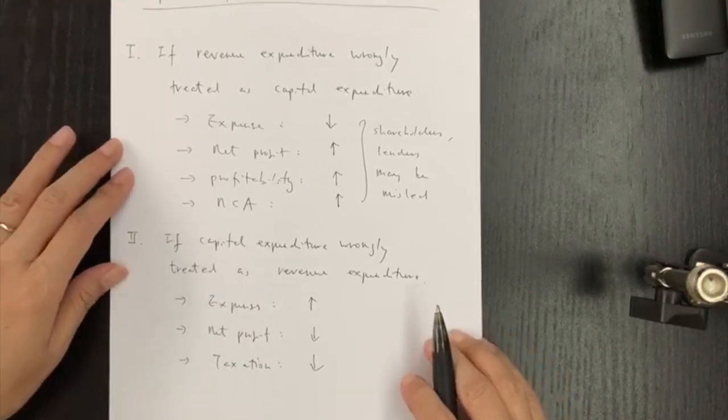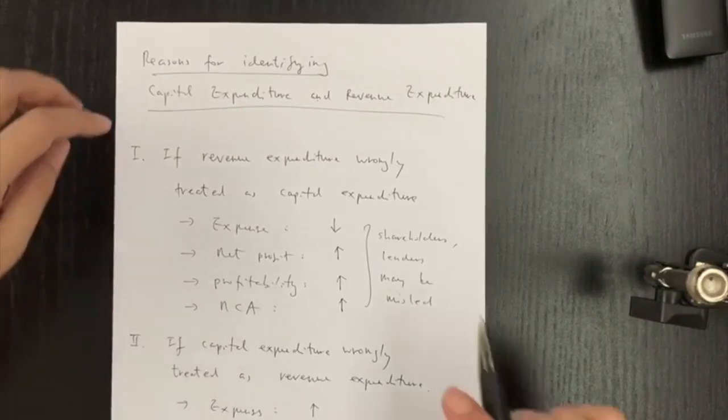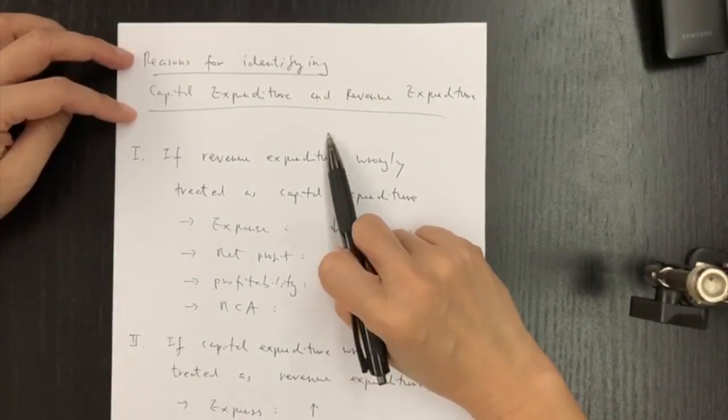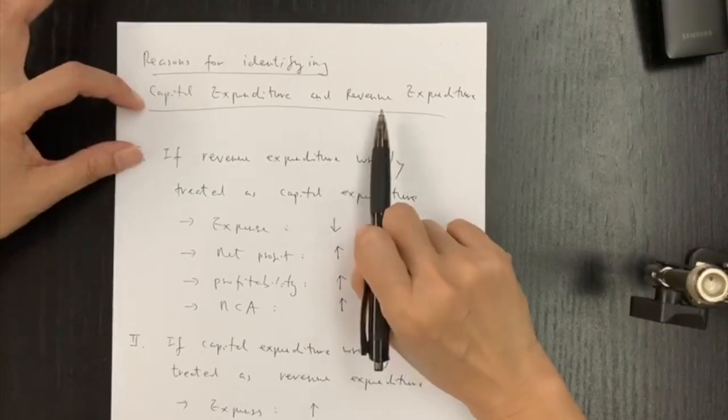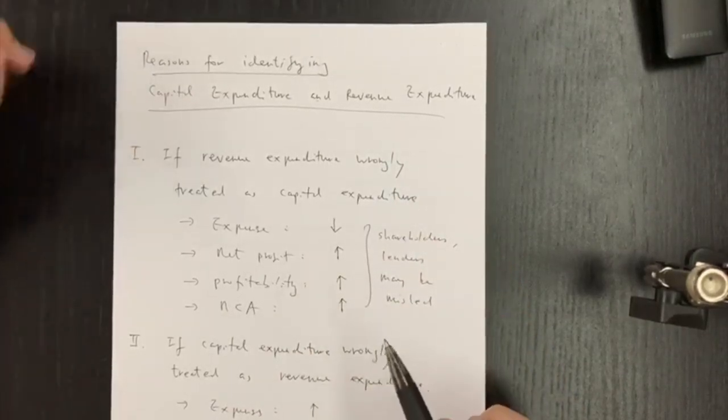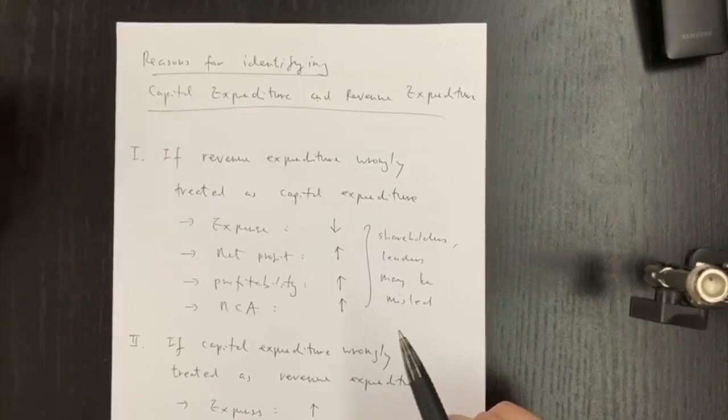So you can see it is very important. We have to distinguish clearly what items should be capital expenditure and what items should be revenue expenditure, because we have so many users who rely on our financial reports to make decisions.